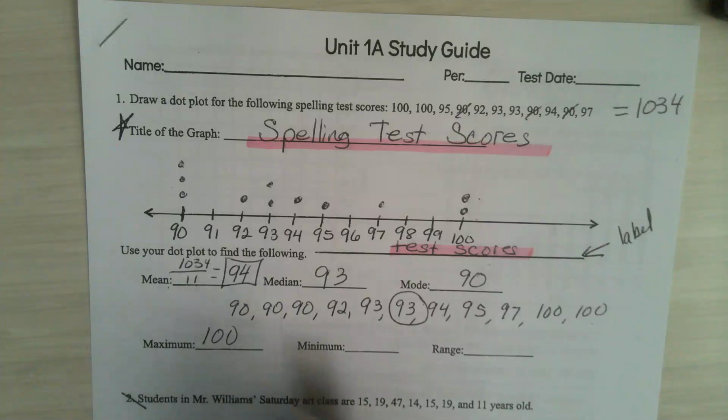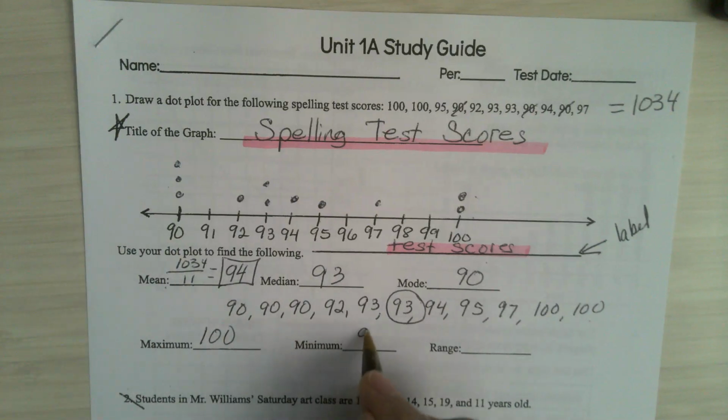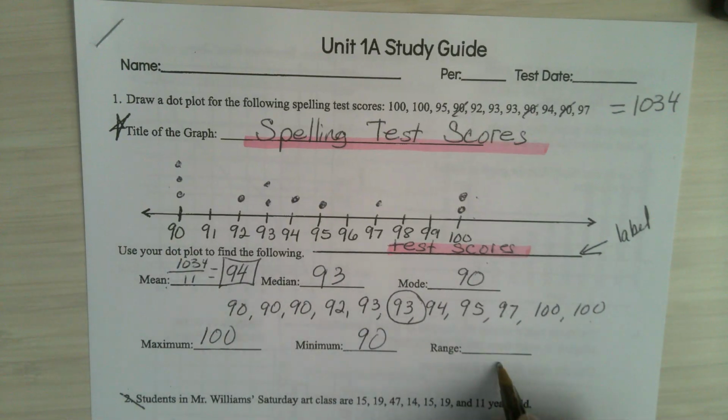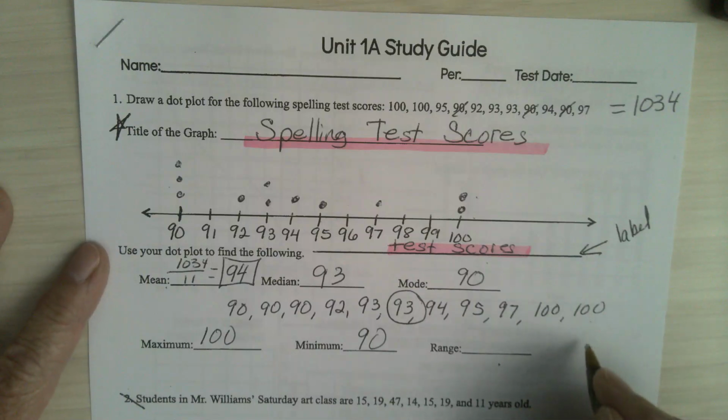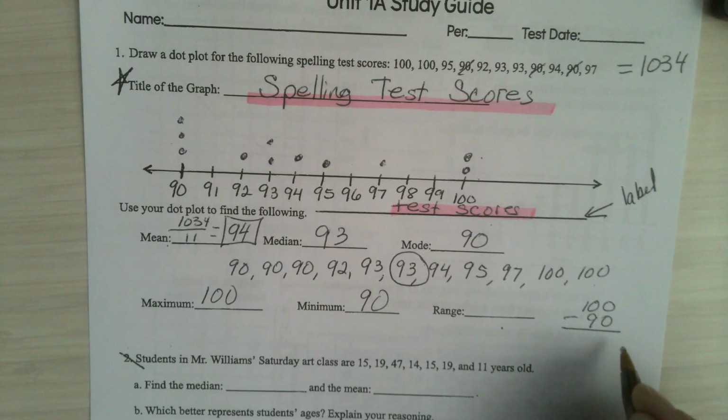What is the minimum score given on the list? Yes, it's 90. The range is maximum minus minimum. What's 100 minus 90 give us our range? Yeah, 10. The range is 10.